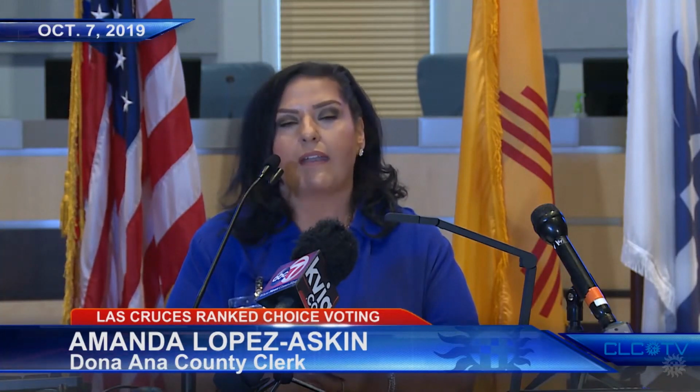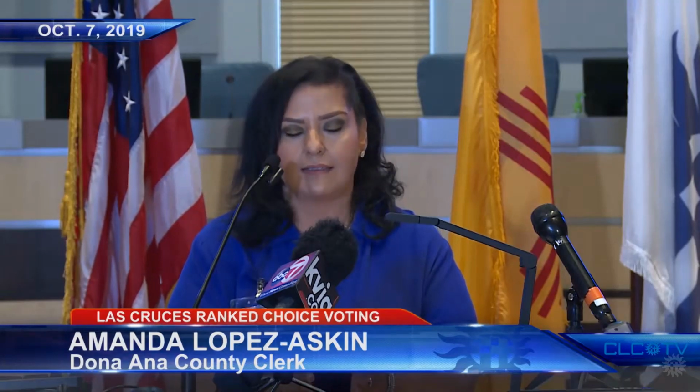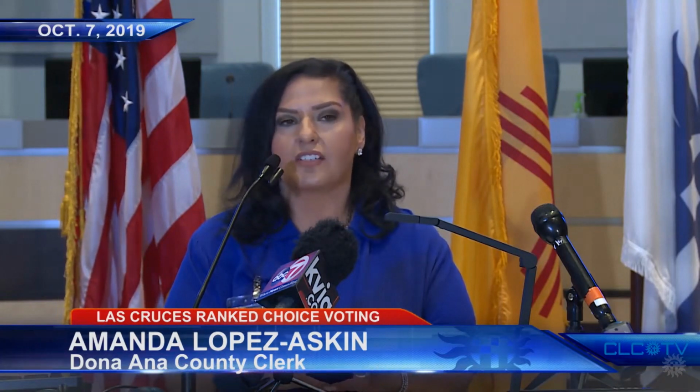And so you're welcome to read about ranked choice voting, but some of the benefits are obviously the cost savings to the municipality. So we estimate that the city of Las Cruces will save approximately $80,000 to $100,000 by not having a subsequent runoff election, because it will be happening the same day as the election. And as the Doña Ana County Clerk's Office is now running the City of Las Cruces election, there's also that cost savings that's built in as well.